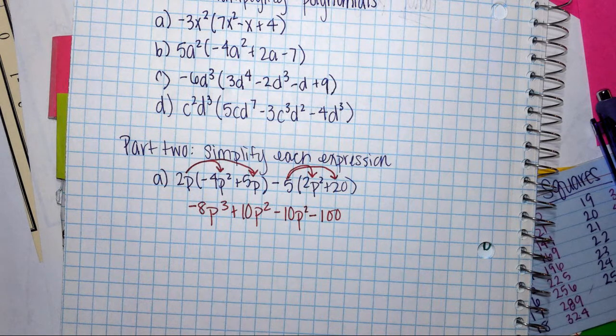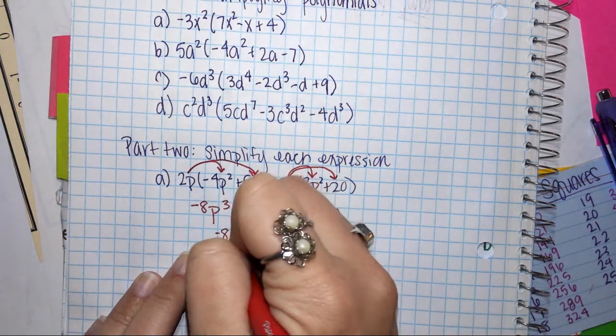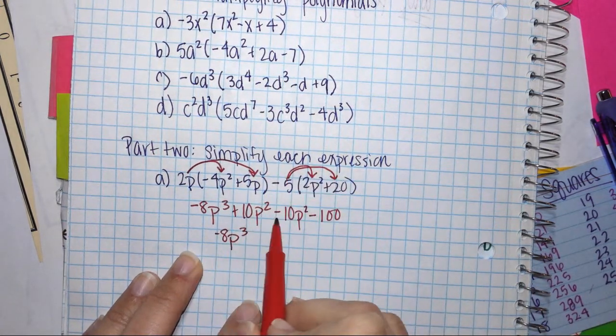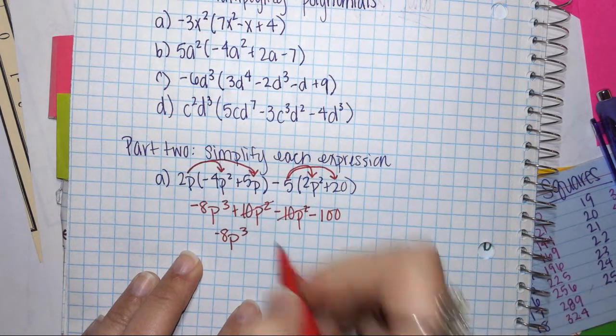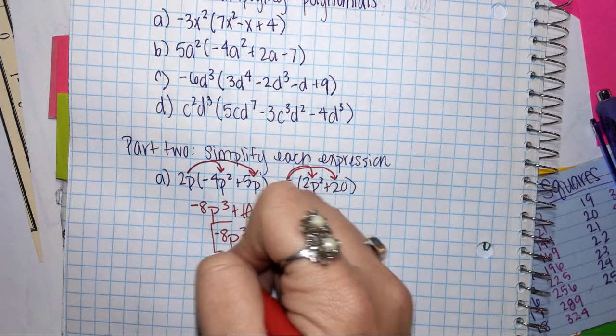Now what would we do from here? We would combine like terms. We have nothing to combine this negative 8p cubed with, so we bring it down. 10p squared minus 10p squared cancels. Minus 100.